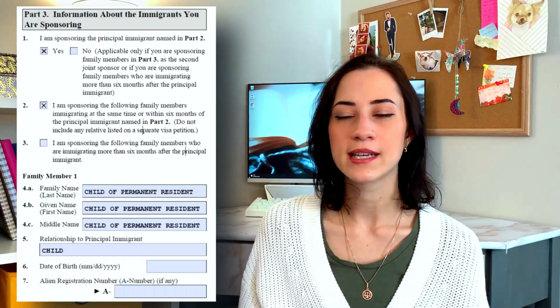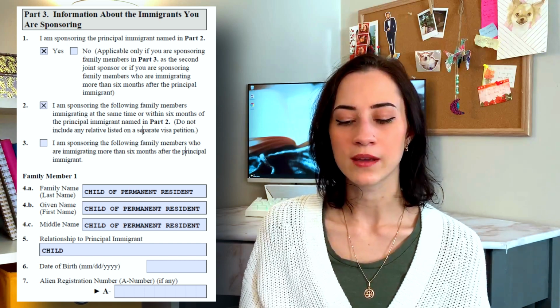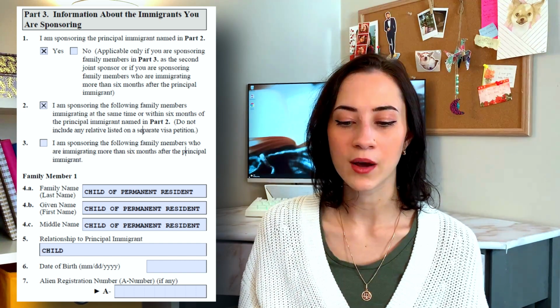So in this case, you will be filling out only 1 affidavit of support for your spouse and you will be counting the child. Don't forget to count this child as a family member on your spouse's affidavit of support in part 3. Now we'll put on the screen where exactly you will be writing the child's name. You also want to make sure that you make a copy of your spouse's affidavit of support and attach it to the derivative child's immigrant application. So now let's talk about the household size calculation for this case.